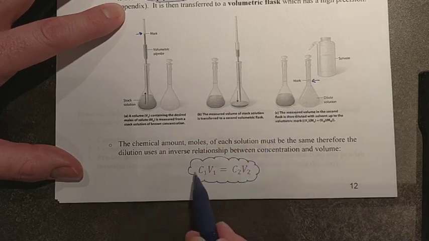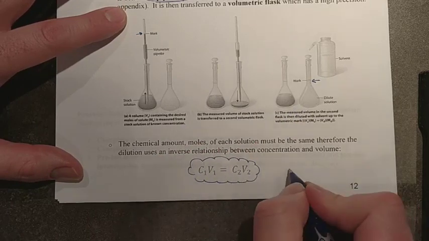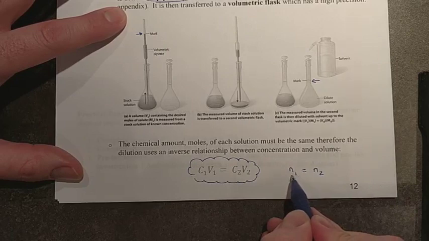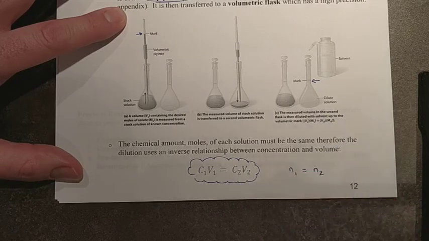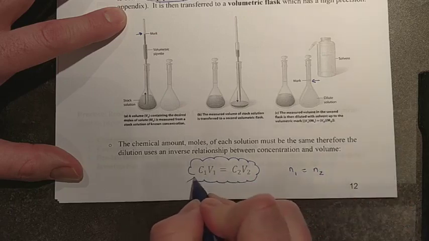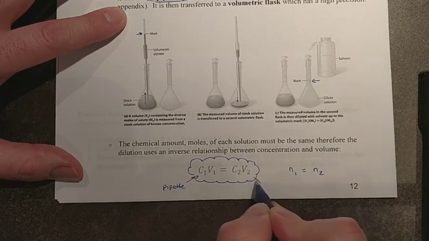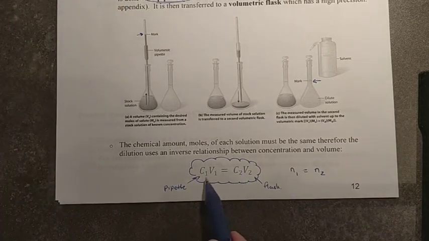So, since concentration and volume, moles per liter times liters, would just be moles, we can extend this idea that the moles of one solution, the pipette, will be equal to the moles of the second dilute solution, the flask. Usually this will be your pipette, and this here will be your flask. So we have new concentrations because we are changing the volumes.